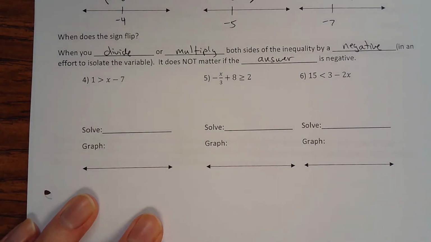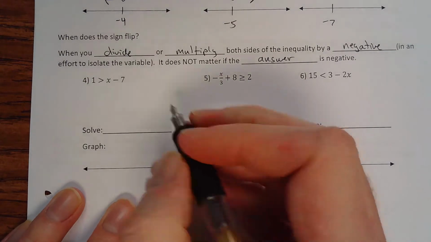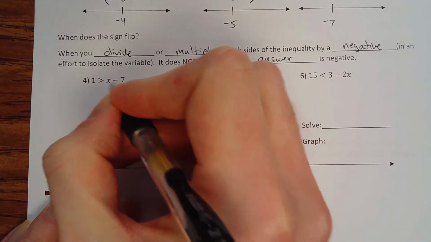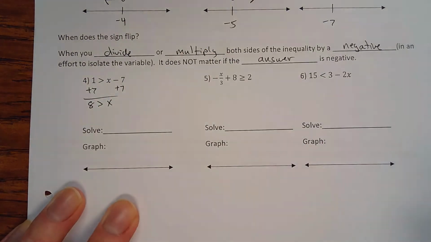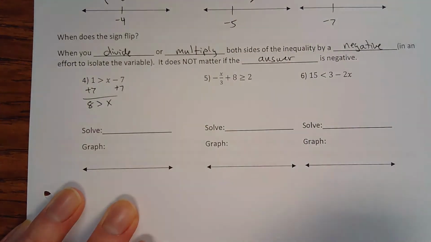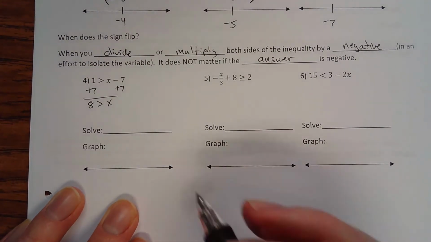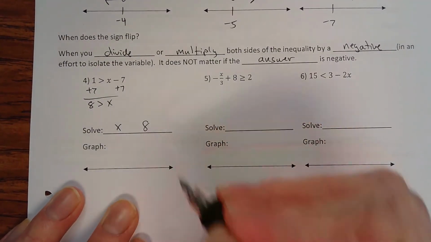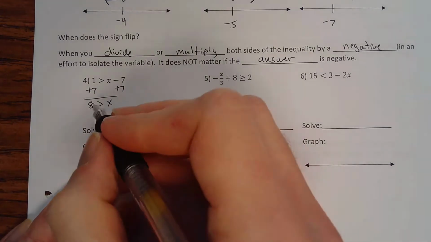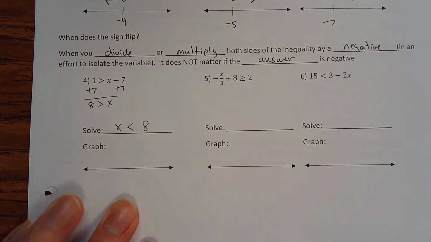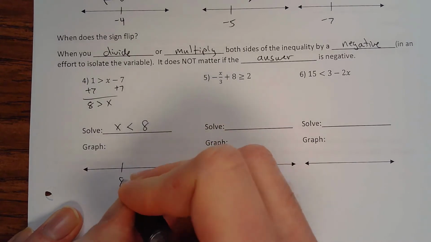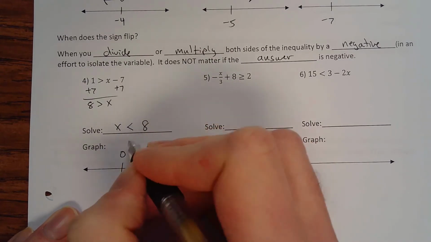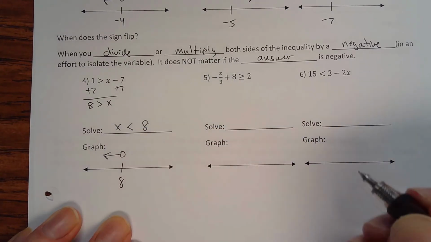So on these guys, do I need to switch it? Well, on this one, I'm going to add 7 to both sides. Did I multiply or divide by a negative? No. So I'm going to just drop that sign down. When I write it, though, I want to put the variable first and the number second. And notice the arrow is pointing at the x, so keep the arrow pointing at the x. So now 8, open circle, less than means left.